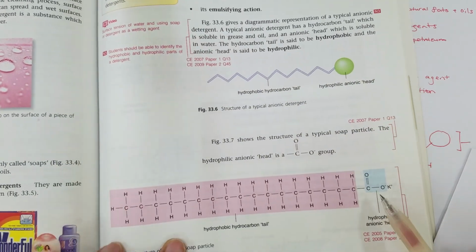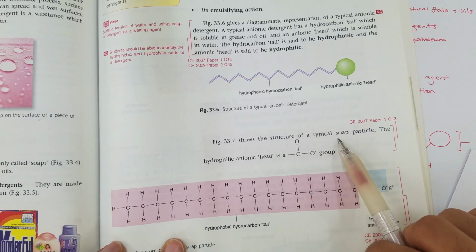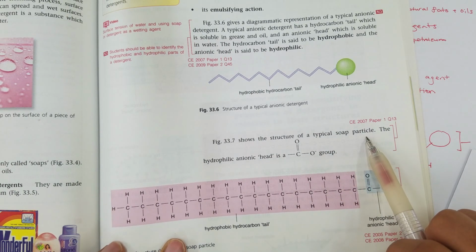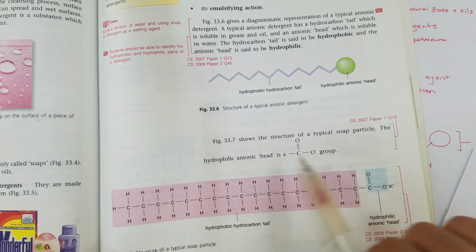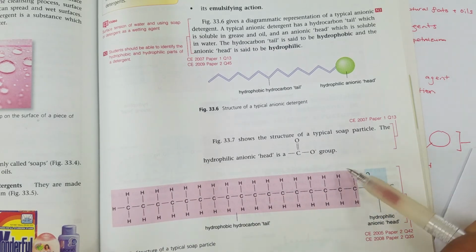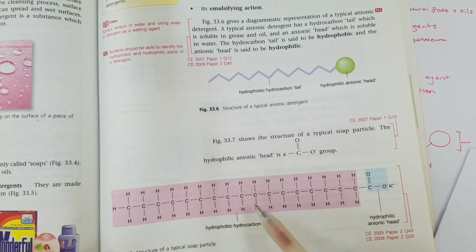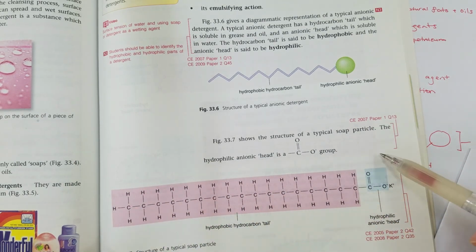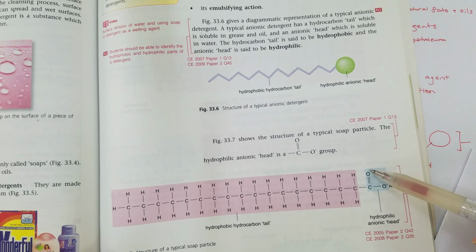So let's have a look at a typical soap particle. The soap looks something like this. Do you have to memorize this? No. Able to identify this? Yes, you need to. So this is the tail. You can see it's only C and H, hydrocarbon. And in this part you will notice COO and then K. This part is actually a salt, but you can see COO, so it comes from an acid.